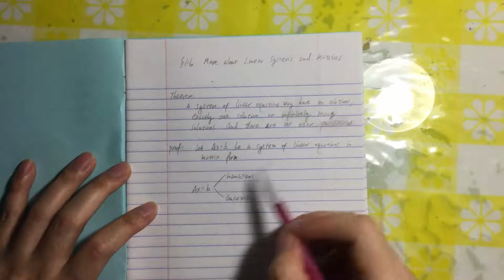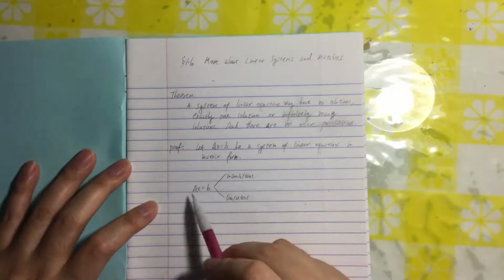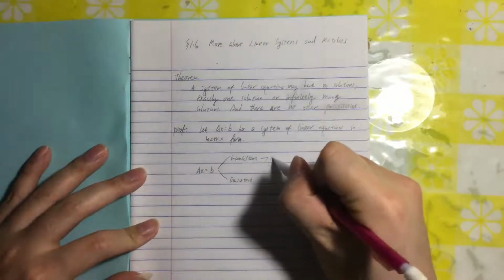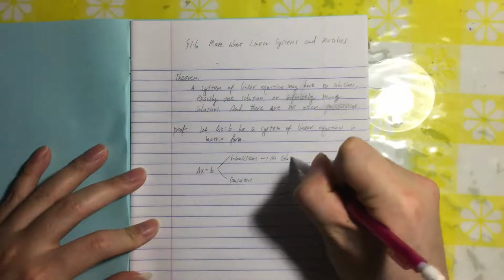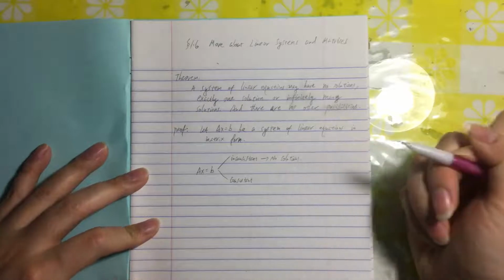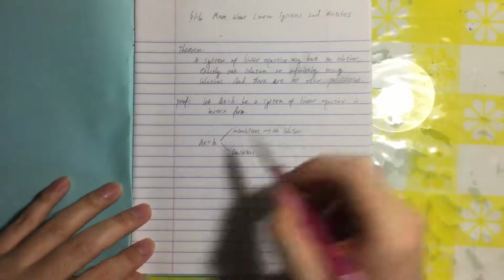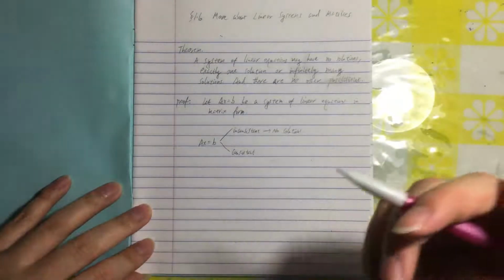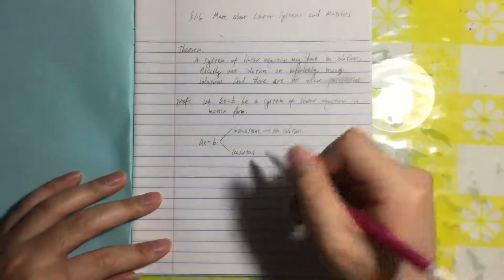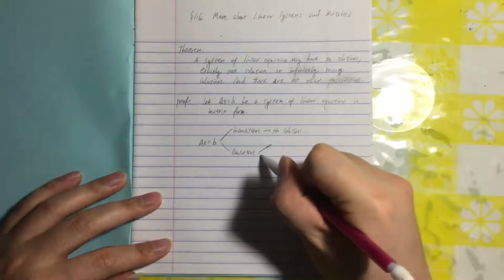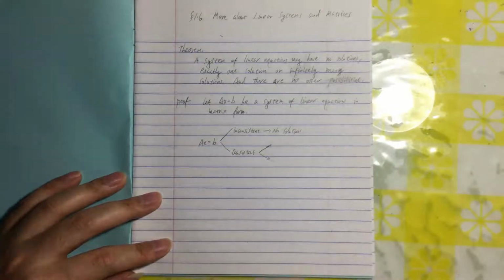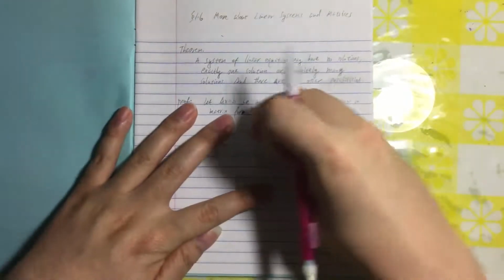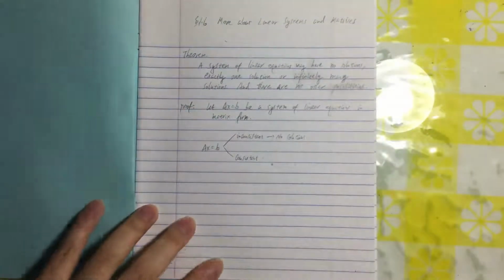Inconsistent means there are no solutions. What if it's consistent? If the system of linear equations is consistent, it has a solution.